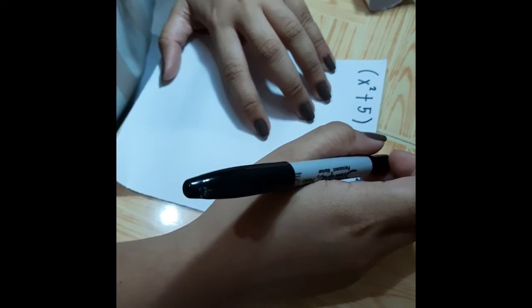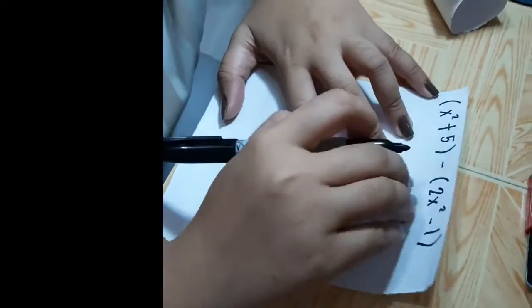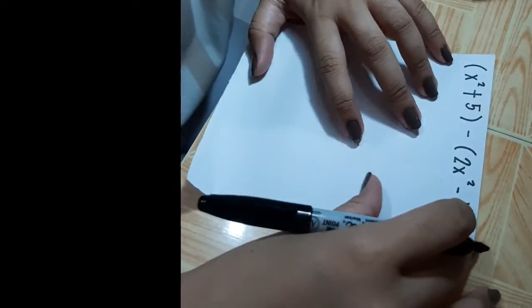So the first example is this equation. Step 1, set up the subtraction. So this one. Then step 2 is distribute the negative.